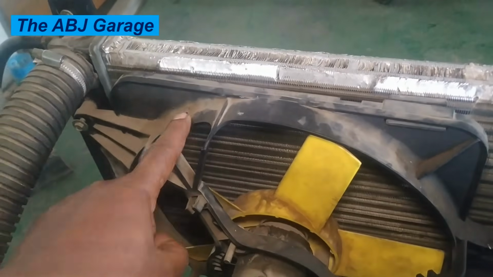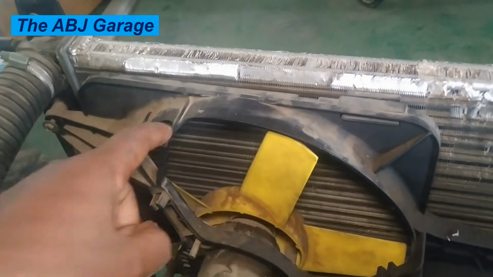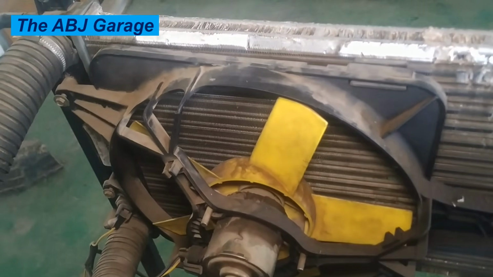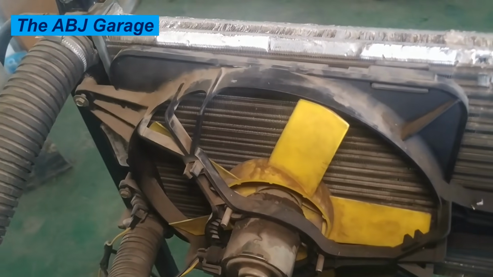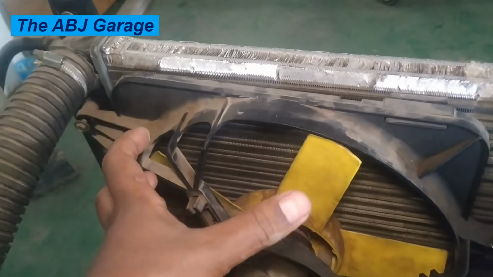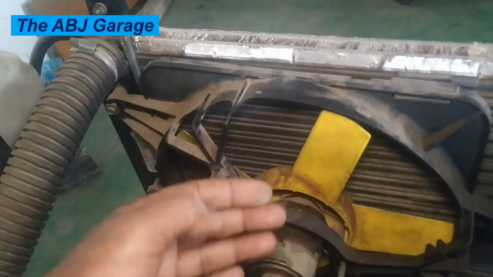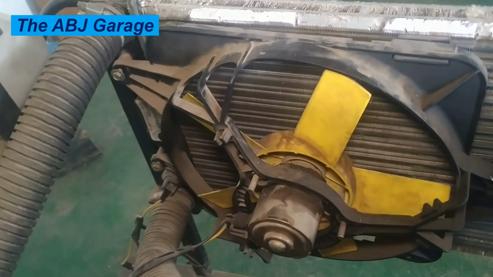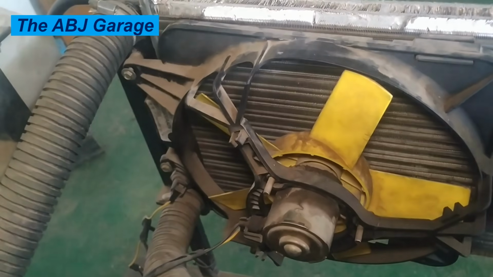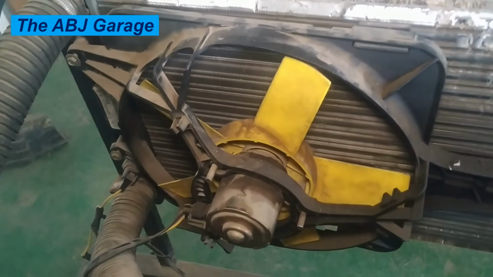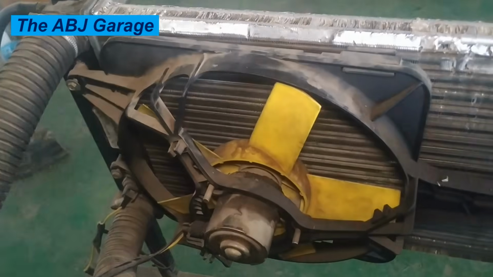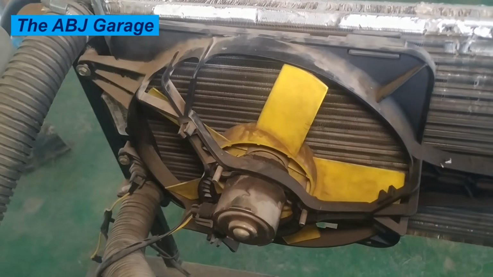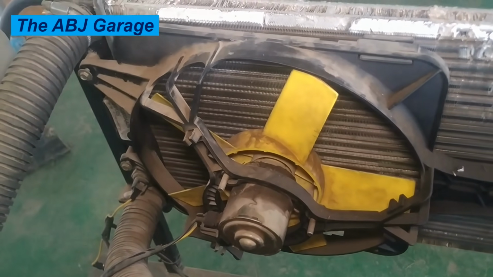And as you can see, there are shrouds. The shrouds are basically a plastic housing that directs air flow through the radiator. So it will tend to concentrate the wind that is going to be blown by the fan blade. That is the duty of the shroud. A fan without a shroud is much less effective. So the shroud will concentrate the wind that is generated by the fan blades.